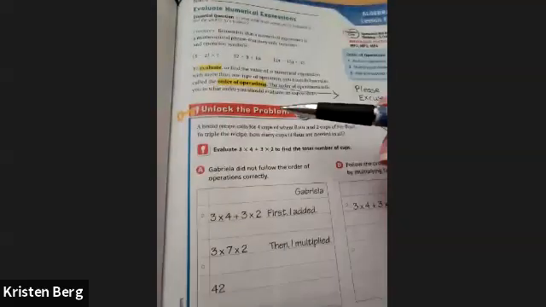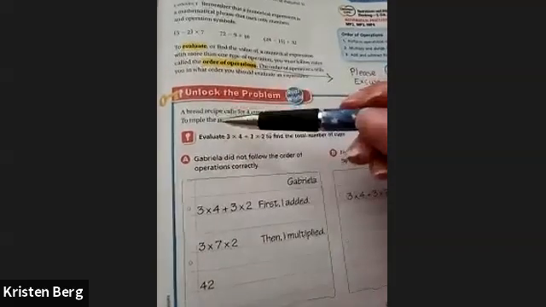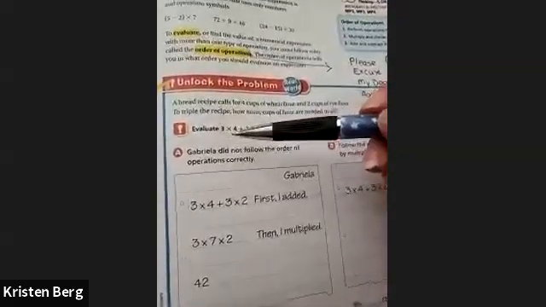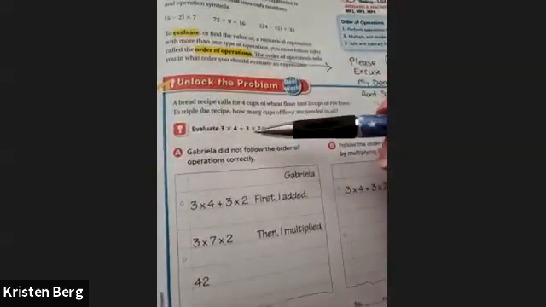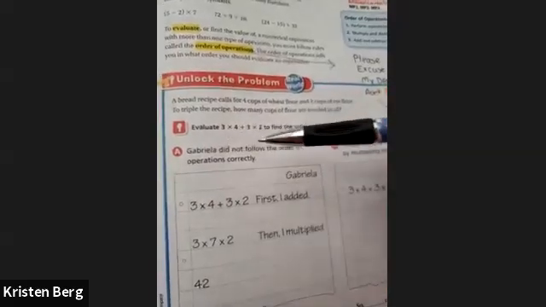All right, so here we go. A bread recipe calls for 4 cups of wheat flour and 2 cups of rye flour. To triple the recipe, how many cups of flour are needed in all? So what they did is they did 3 times the 4 and then plus 3 times the 2.